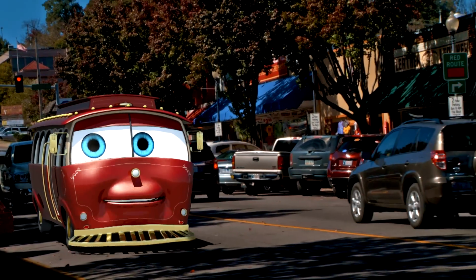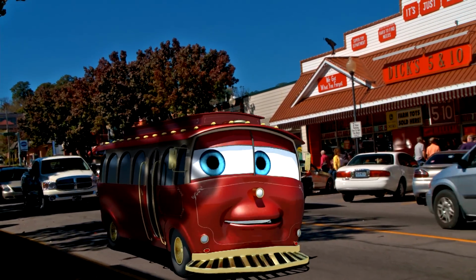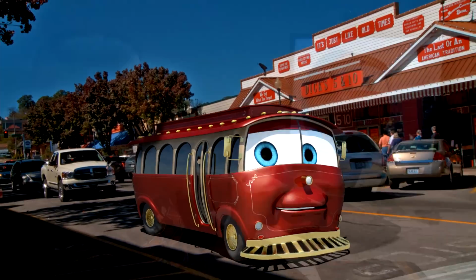If shopping is what you're looking for, you've come to just the right place. Shopping in historic downtown Branson is an experience like no other.